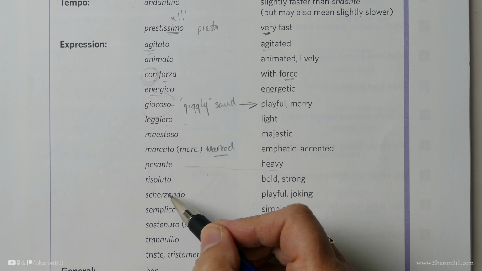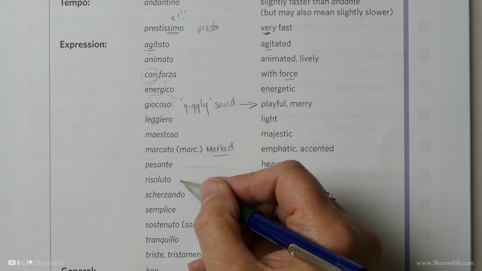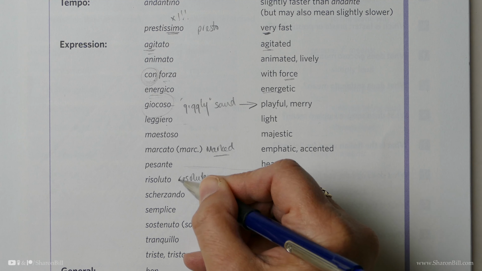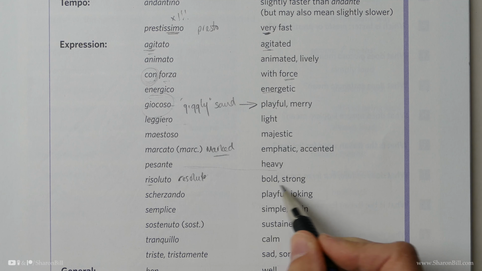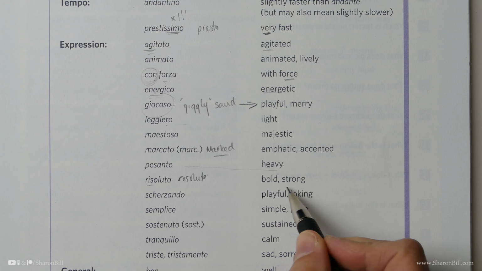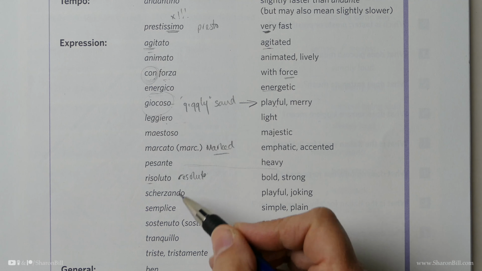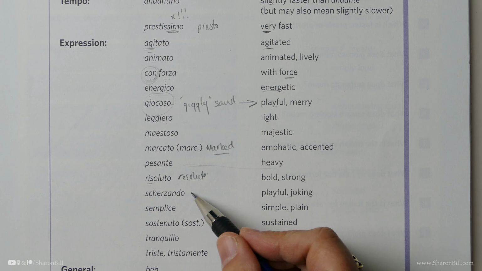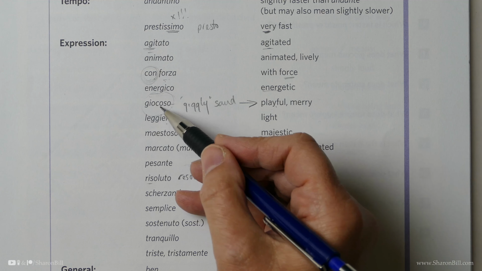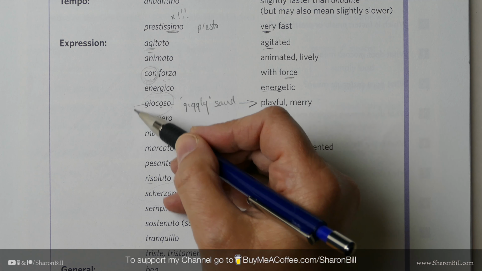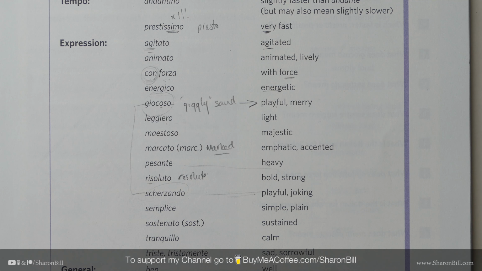However, risoluto, if you think like resolute, if you're resolute about something, you're strongly firm about it, it's bold and strong. The same here. I use this in the same way as I perhaps do giocoso. It's like playful joking, so I would definitely group those together.